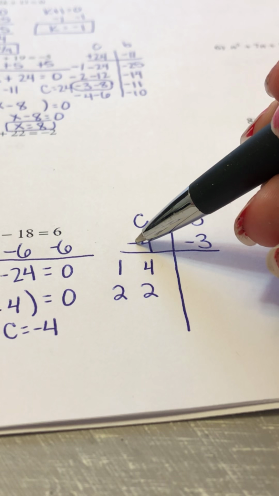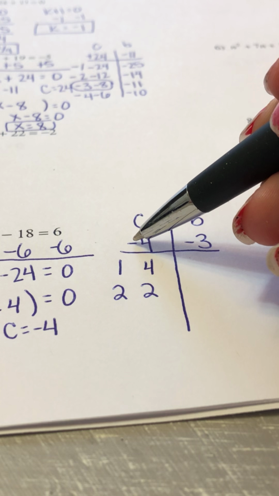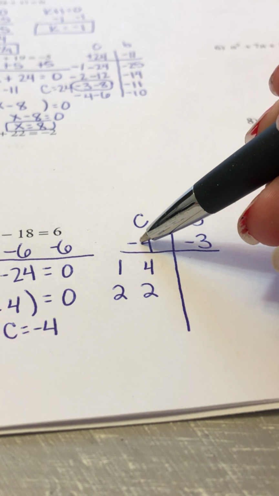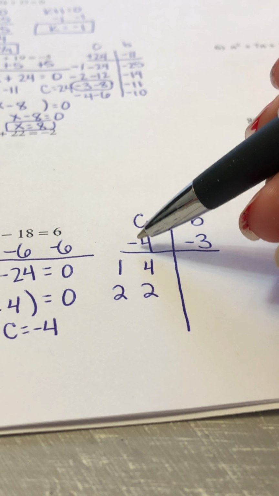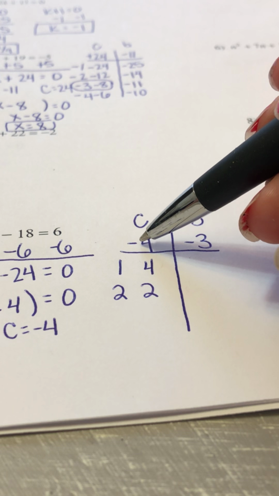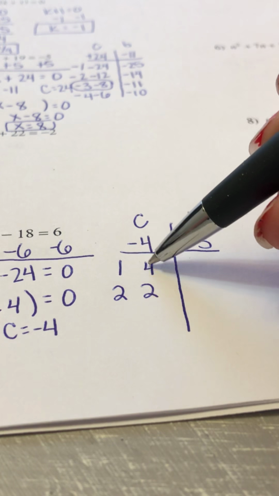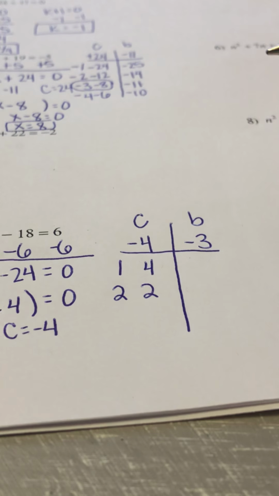So just by looking at multiplying to be a negative, I know that a negative times a negative is a positive, and a positive times a positive is a positive. But a positive times a negative is a negative. So I know one of these numbers needs to be a negative.